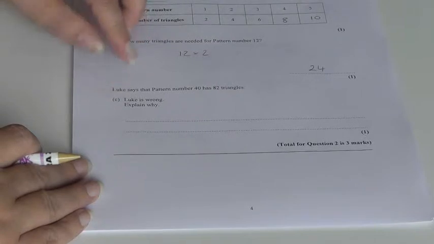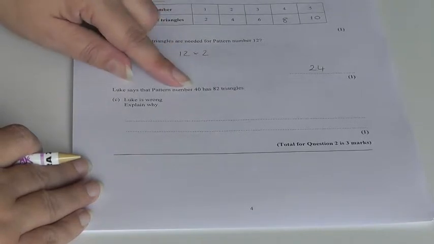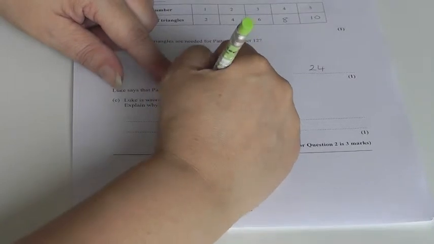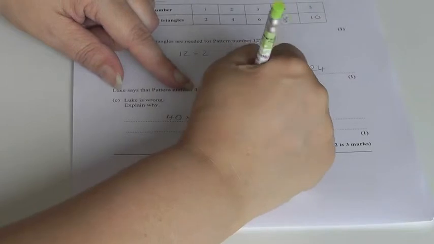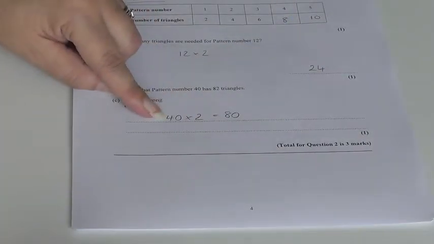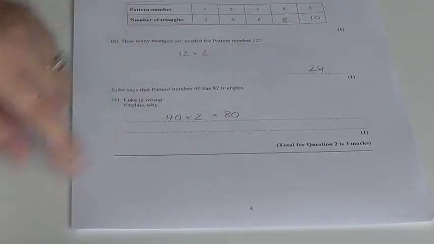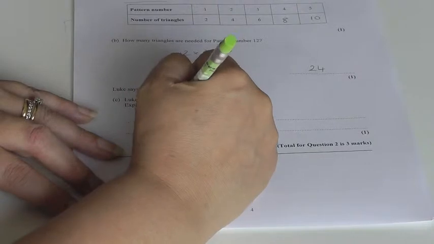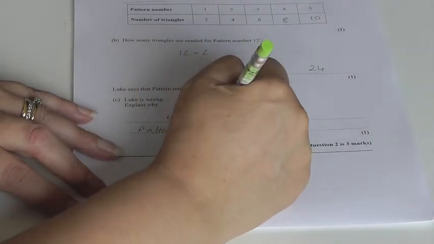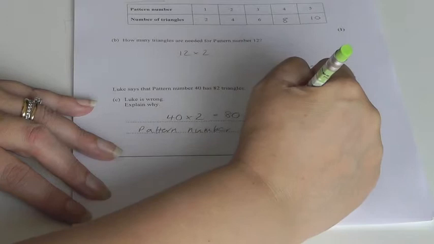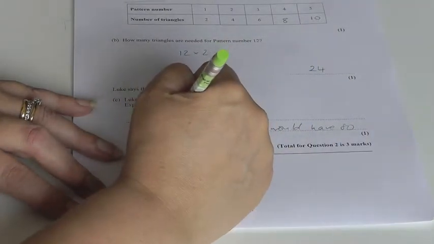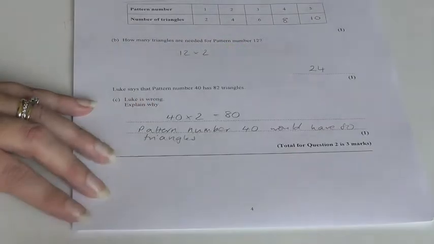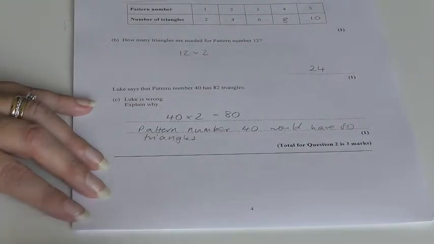Well, we've just talked about the fact that the pattern doubles each time. So pattern number 40, we would expect to have twice as many triangles, which would be 80. You could write this calculation to show that you know why it's wrong, or you could actually write pattern number 40 would have 80 triangles. Or you could write it doubles each time.